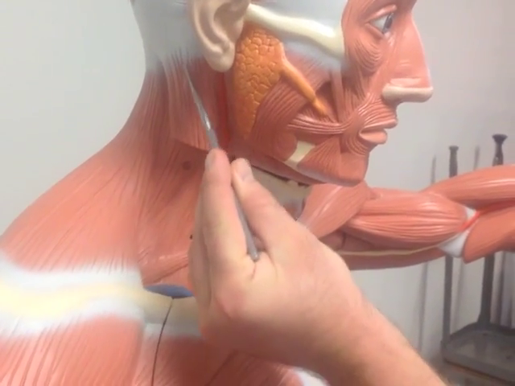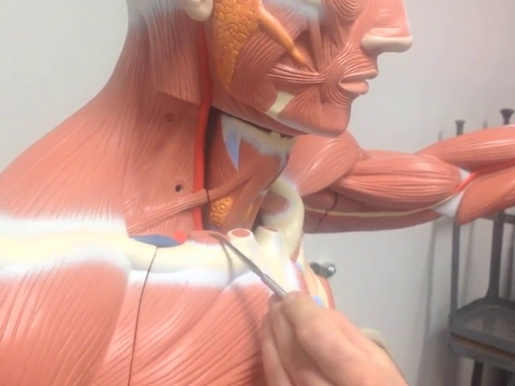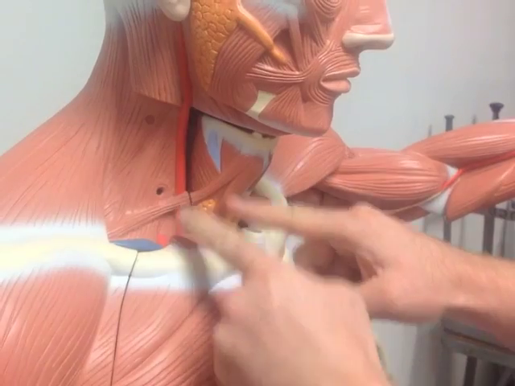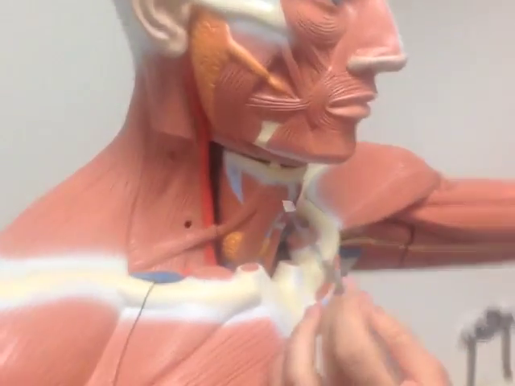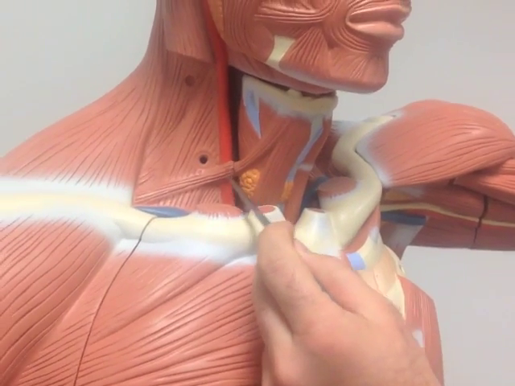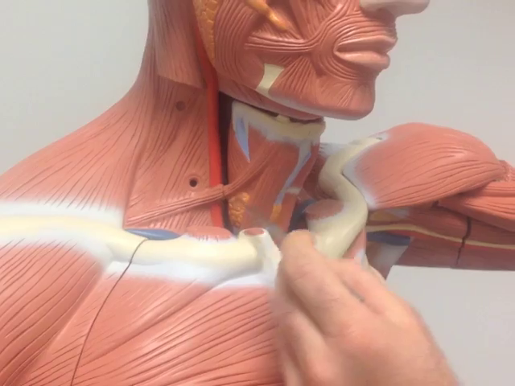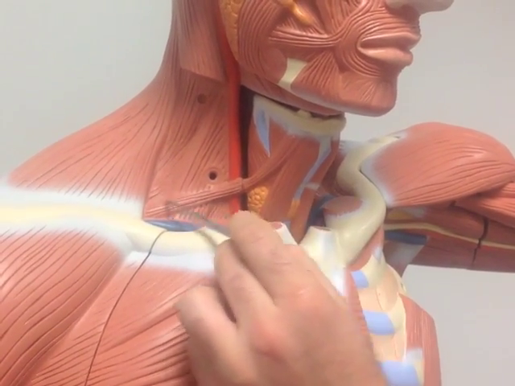Here's towards its insertion. And down here we can see the clavicular origin and the sternal origin, both of sternocleidomastoid. So that would have gone back up to that muscle. Here we see omohyoid. This is going to be the superior belly of omohyoid, and this the inferior belly of omohyoid.